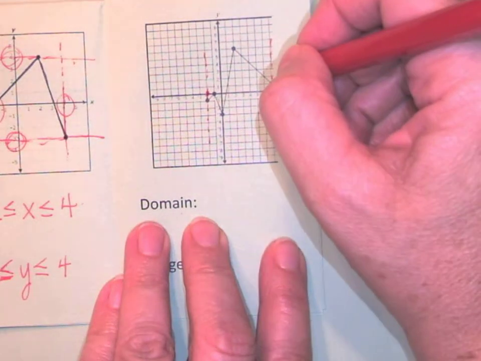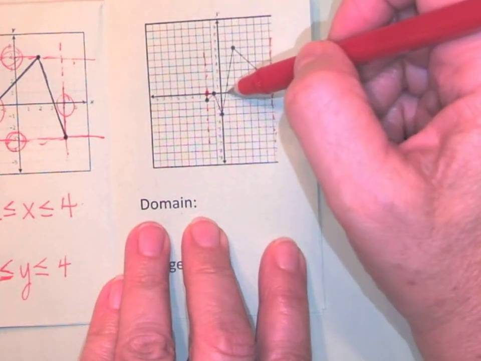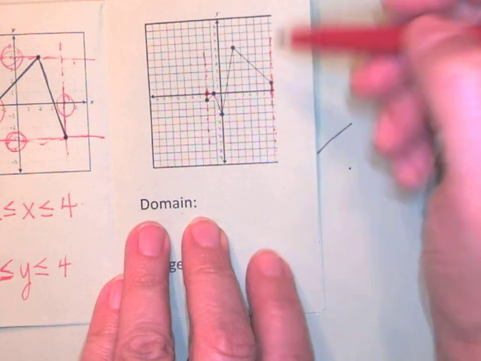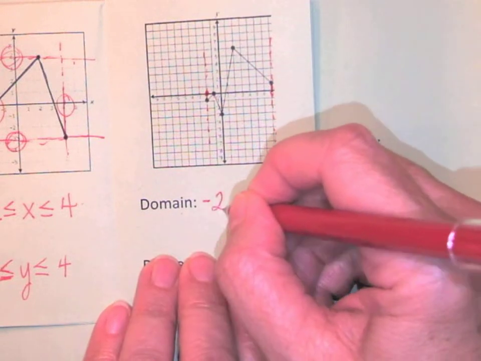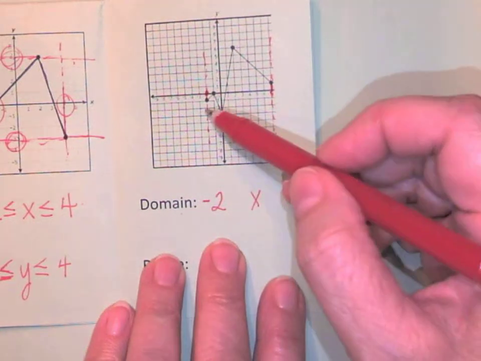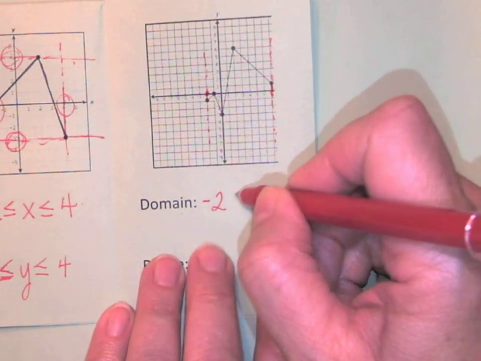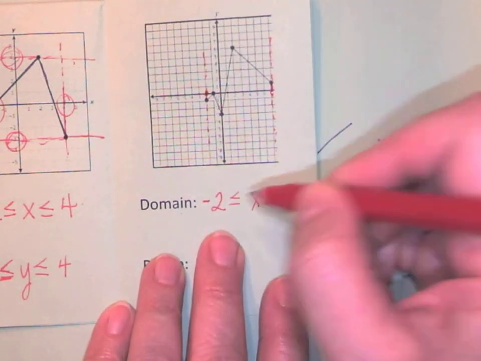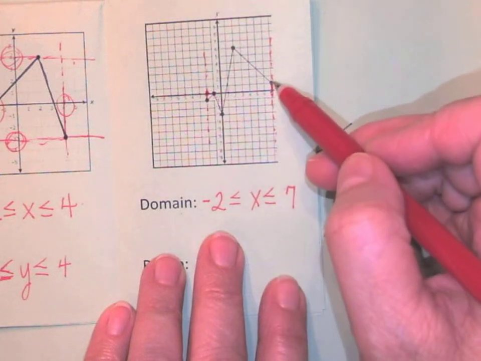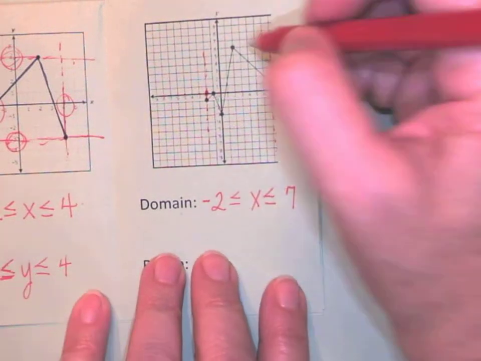And over here, I'm going to have to count, these numbers are too little: 1, 2, 3, 4, 5, 6, 7. So negative 2, positive 7. X goes in the middle because it's all the x's in between. I always have less thans because I always go least to greatest. And because the points are colored in, I get the line under it for the equal to.